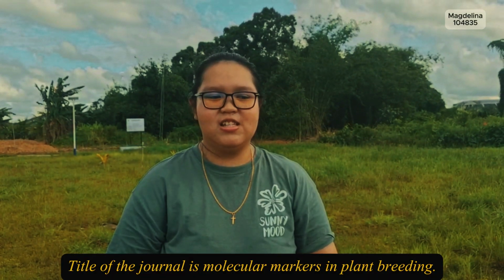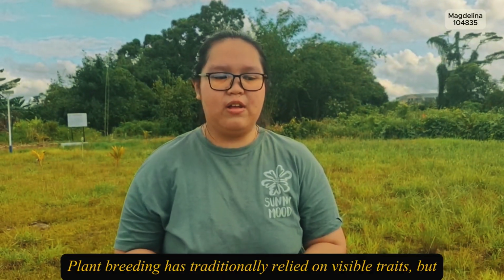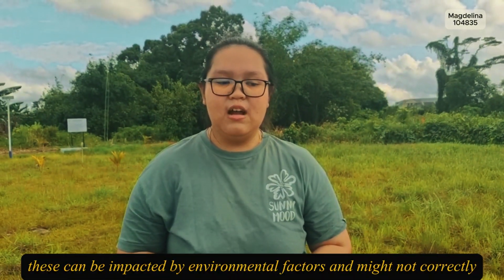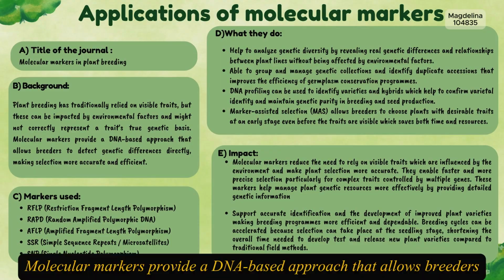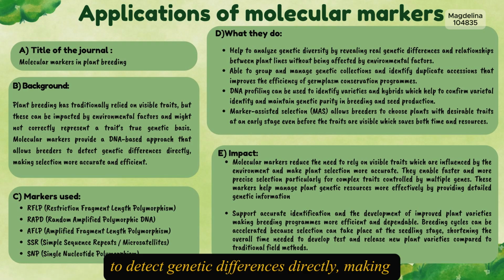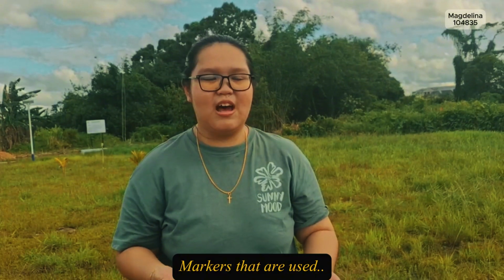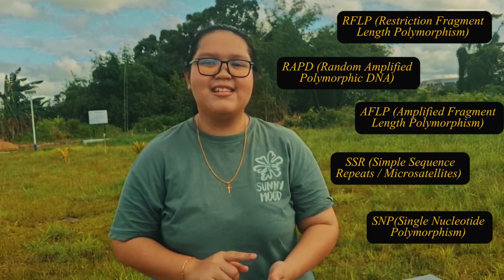Title of the journal is Molecular Marker in Plant Breeding. Background: plant breeding has traditionally relied on visible traits, but this can be impacted by environmental factors and might not correctly represent a trait's genetic basis. Molecular markers provide a DNA-based approach that allows breeders to detect genetic differences directly, making selection more accurate and efficient. Markers that are used are RFLP, RAPD, AFLP, SSR, and SNP.